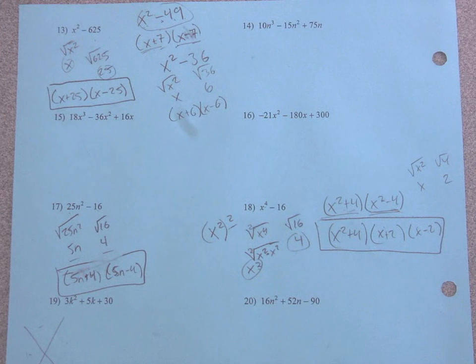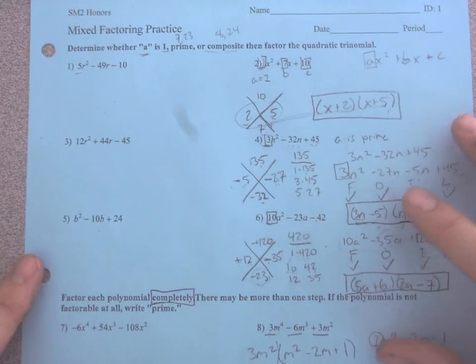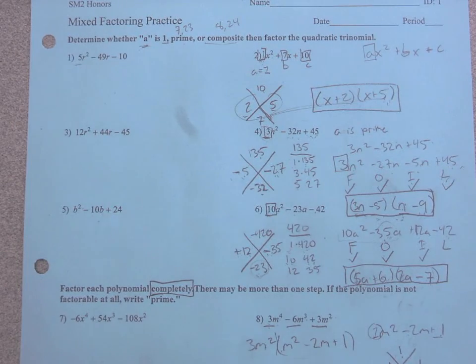Okay, so practice, practice, practice. Check your answer key. Make sure you're on the right method. Factoring just takes practice, and the more you factor, the more you start to recognize what goes into what, and you get faster at it.